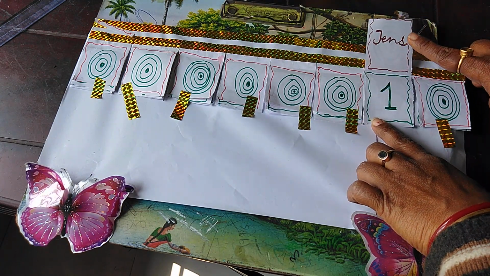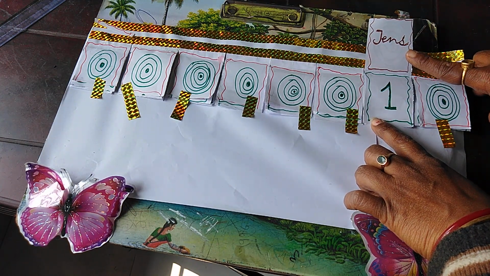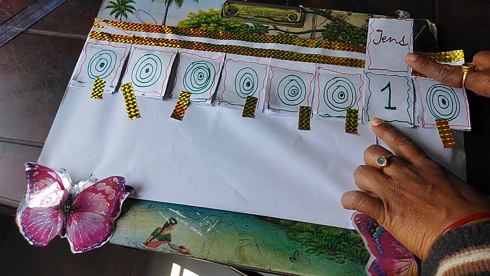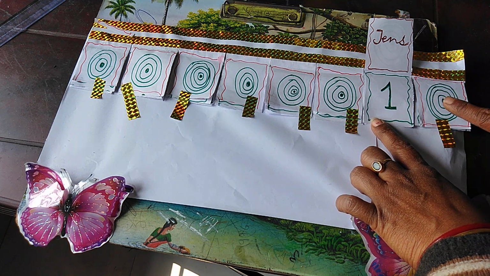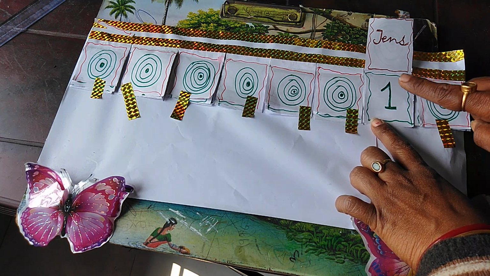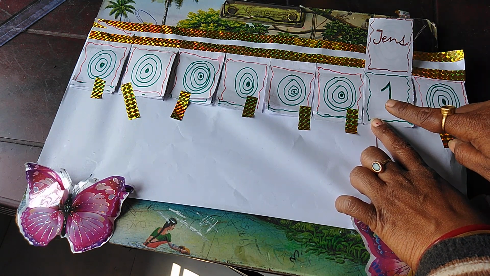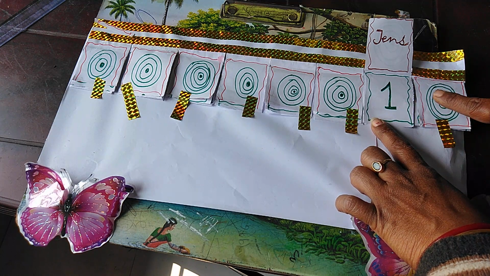The second house or second place belongs to tens. So 1 ten is equal to 10.